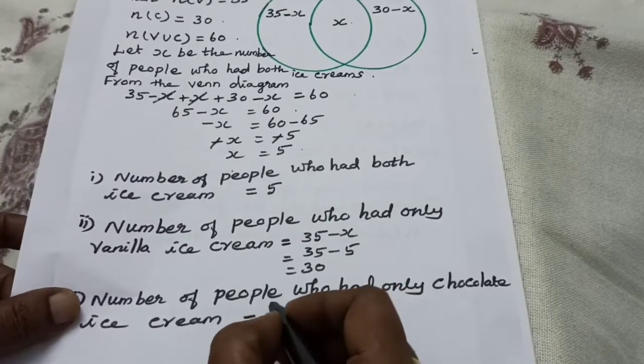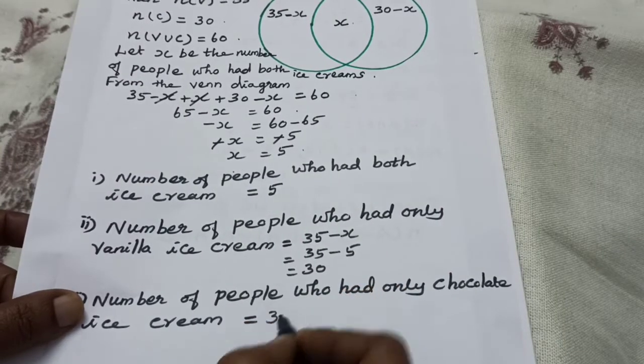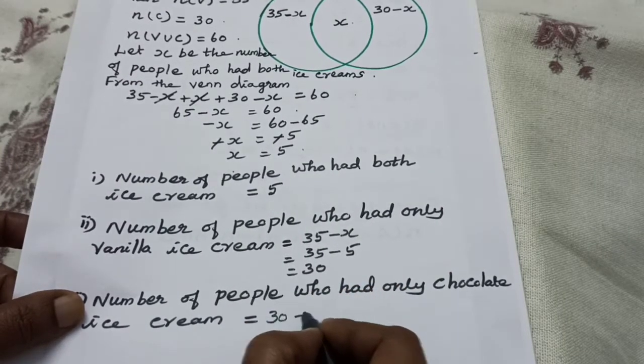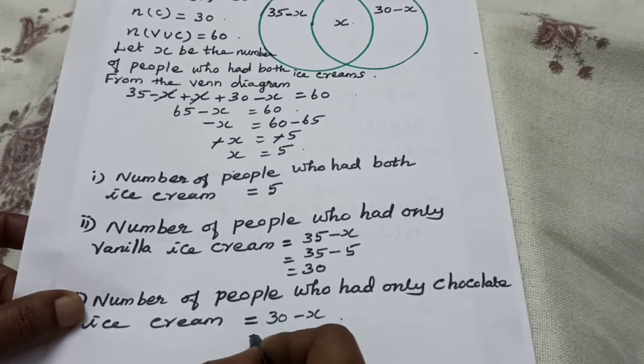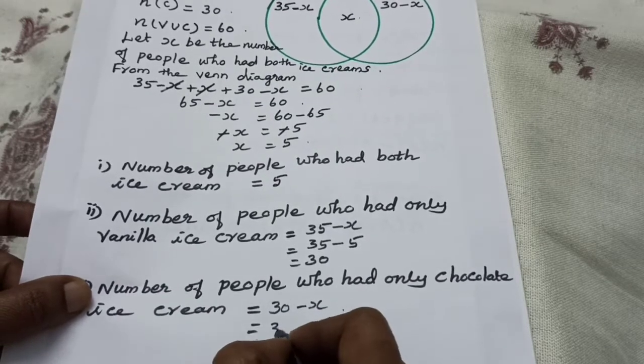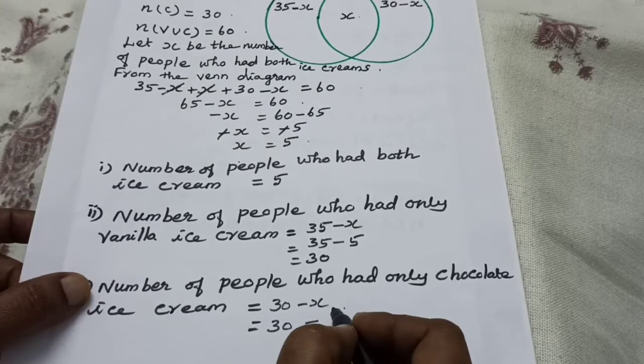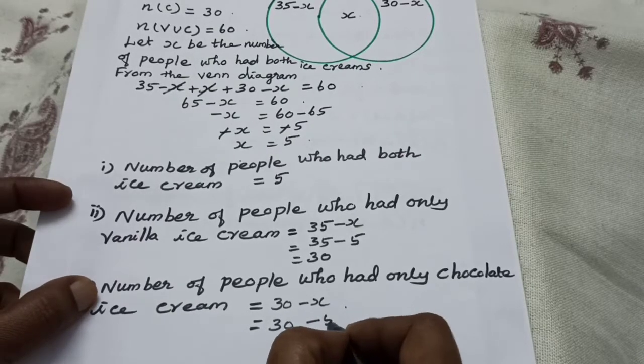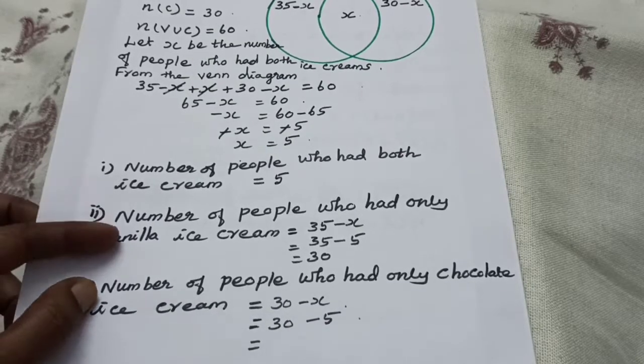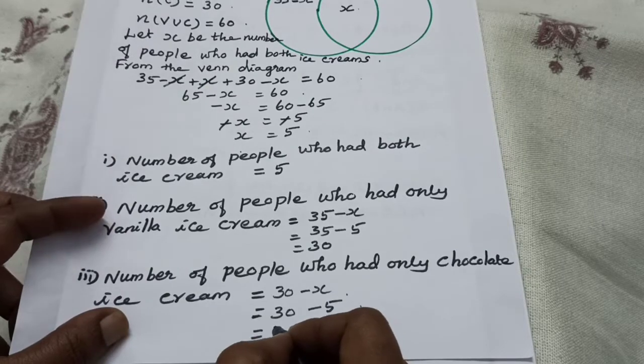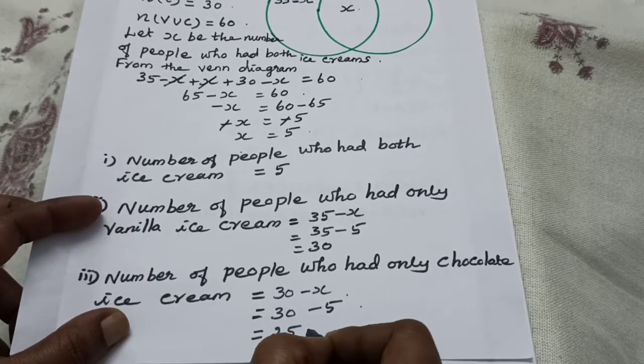That means here we have to write 30 minus x. Then 30 minus x, where x is 5, isn't it? Substitute the x value here. Then equal to 30 minus 5, which is 25. Have you understood?